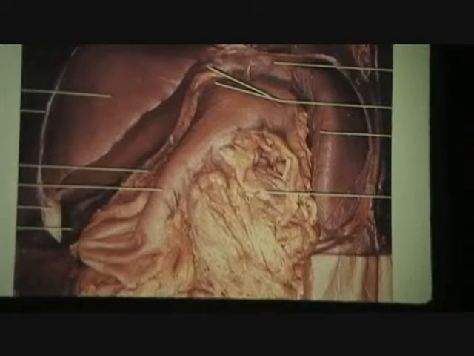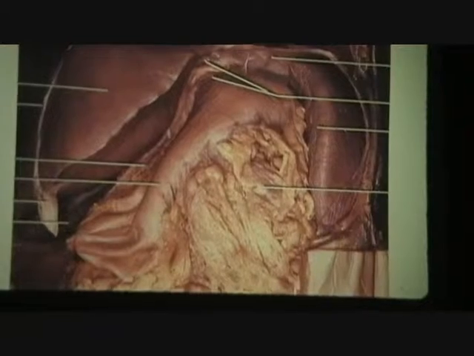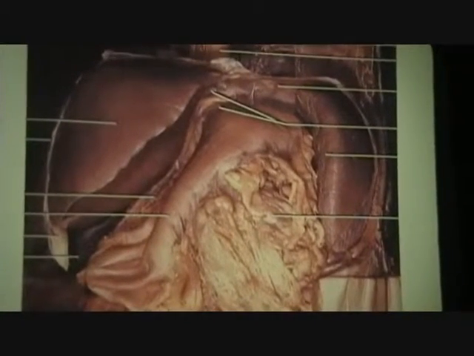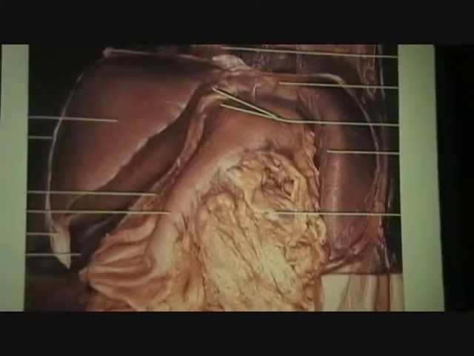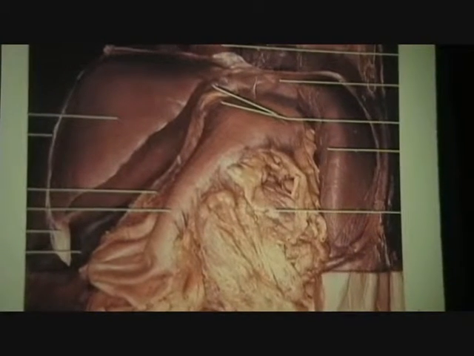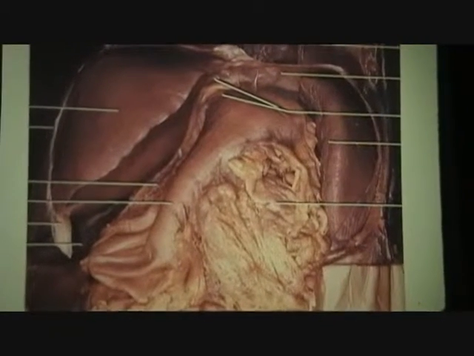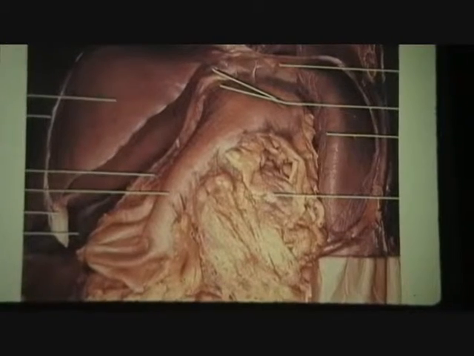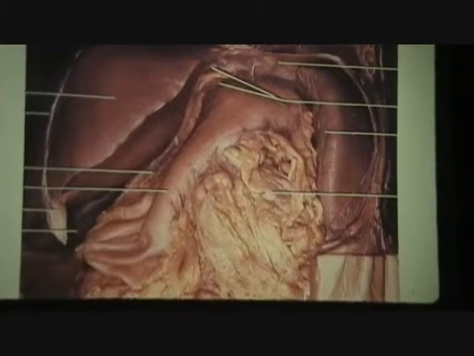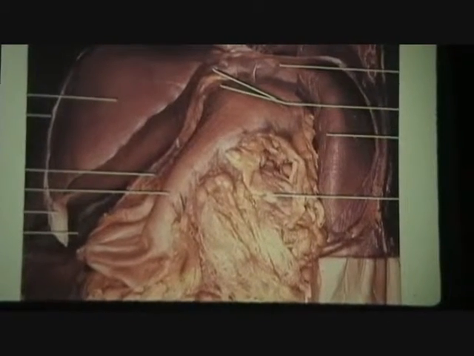50-50, pretty good odds. You'll like that for next week. Another way to think of this is, is this cadaver tilted to the right or tilted to the left? And are you looking in on the left side or the right side?